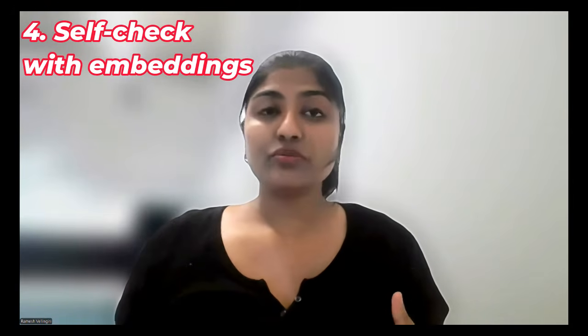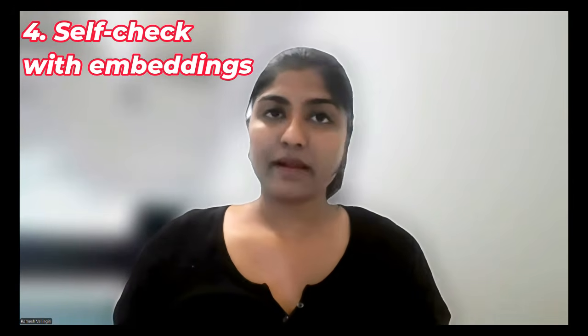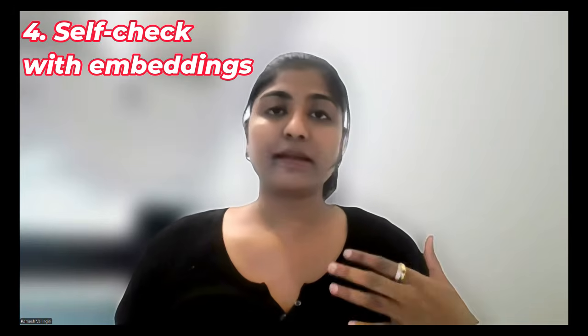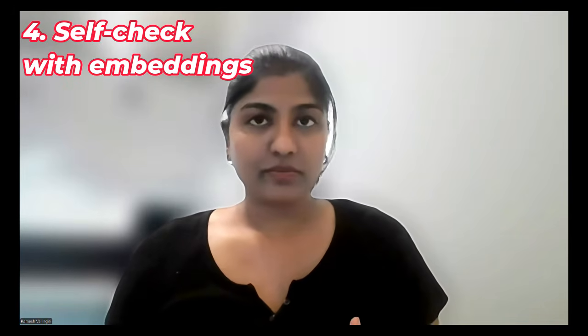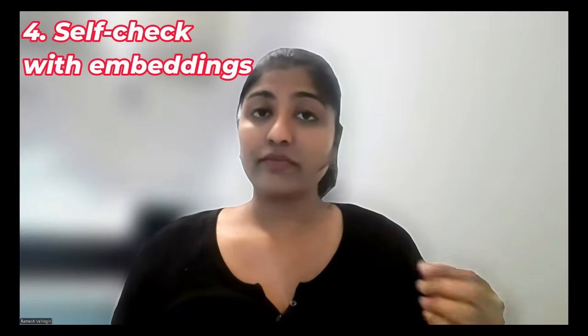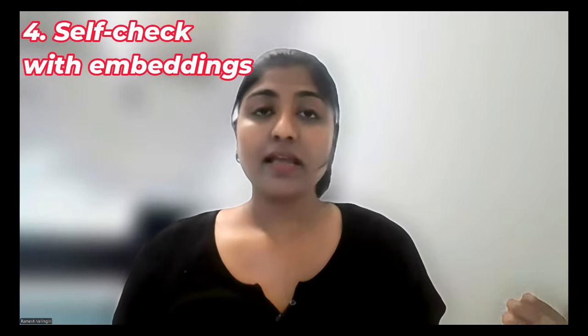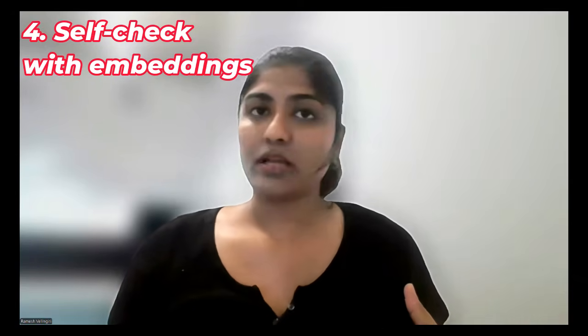The fourth method is self-check using embeddings. We can also use similarity scores to compare and reduce hallucination. For example, we can use embeddings to compare the LLM responses with the retrieved documents. If they are not semantically matching, then we can flag it as a possible hallucination. Let's dive into a real world example.